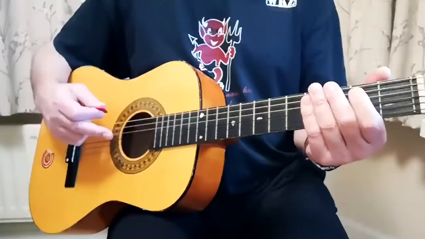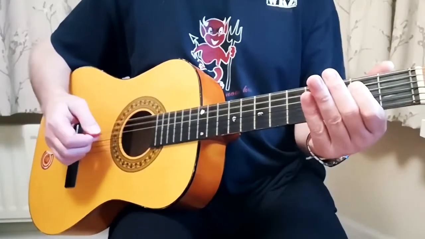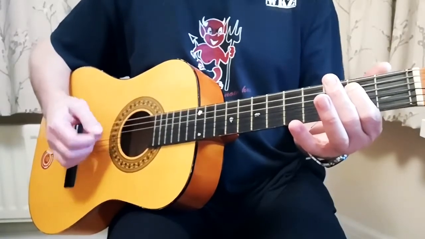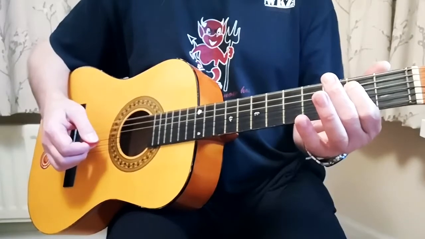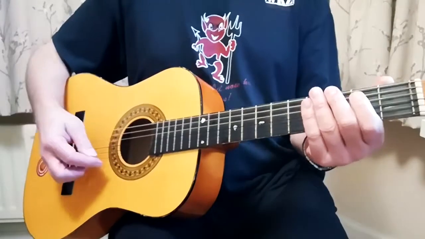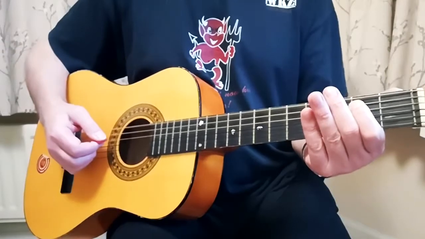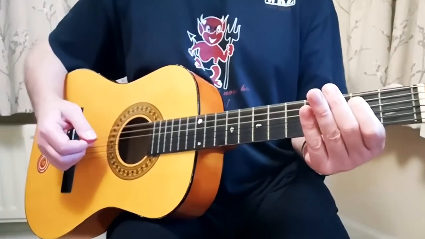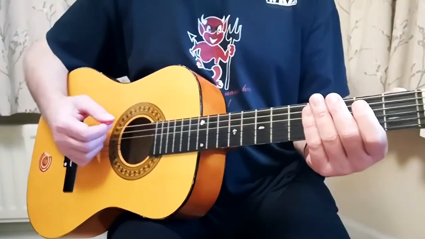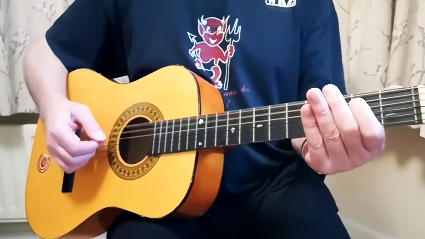Then you can move it to the and of 1 and the and of 2. Then you can move it to the and of 2 and the and of 3. Then the and of 3 and the and of 4.